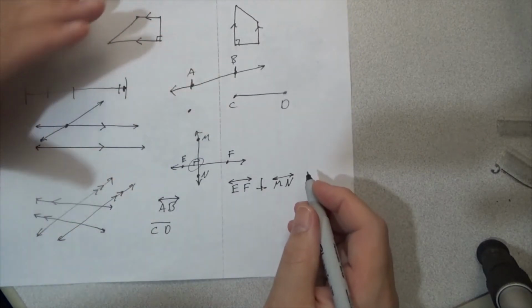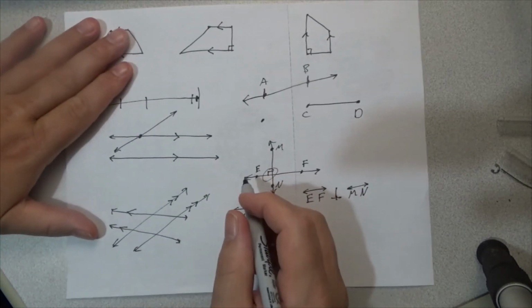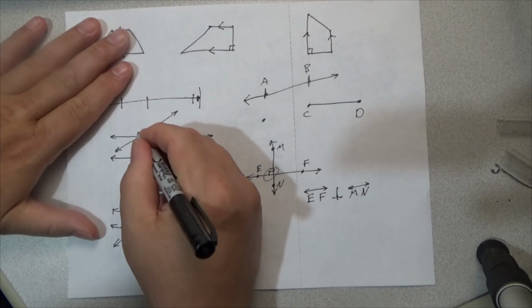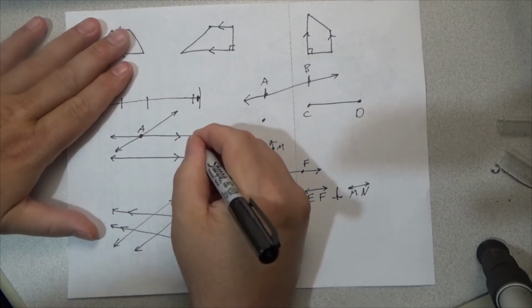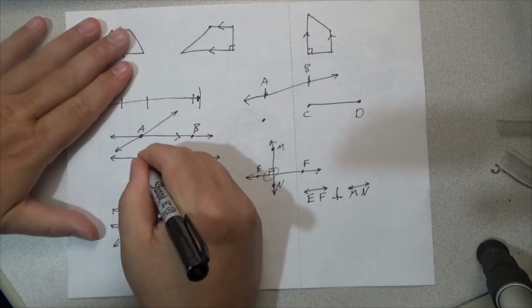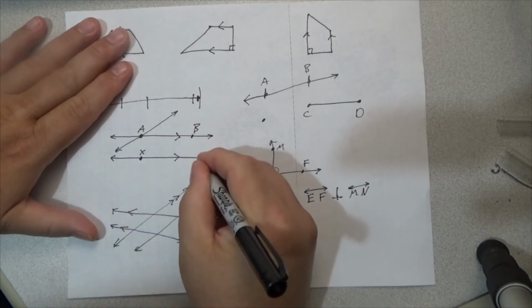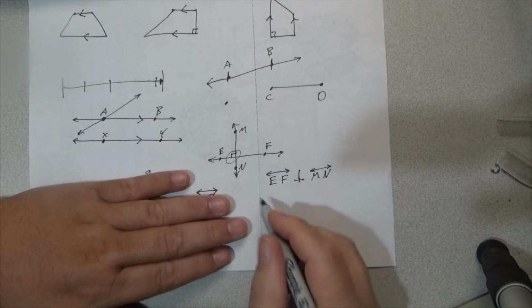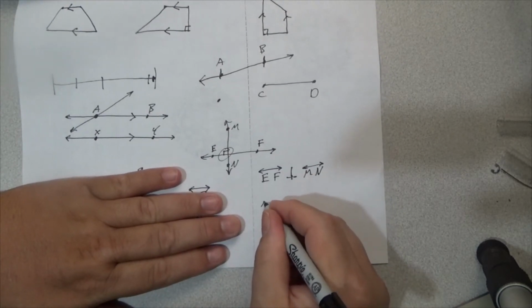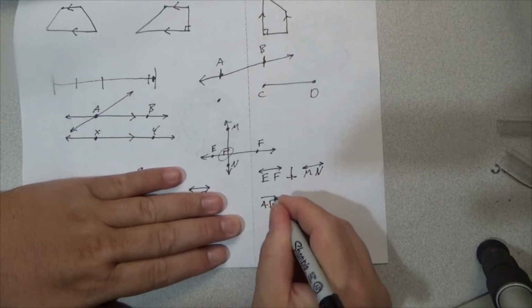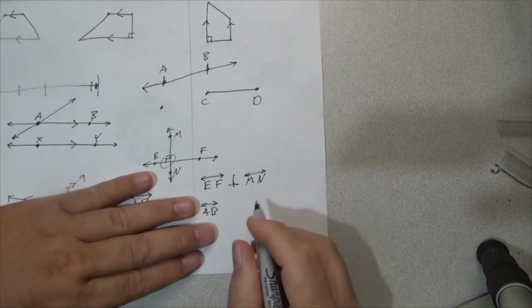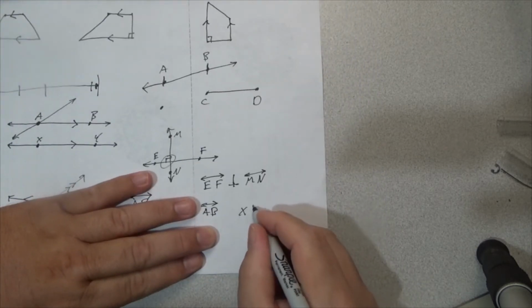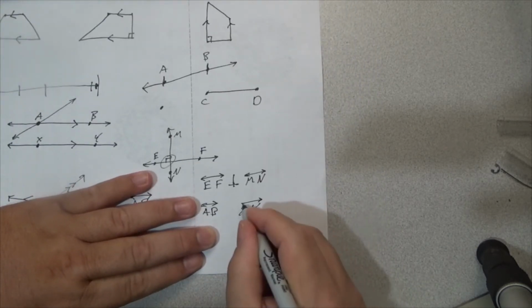Now 2 lines that are parallel, let's come back over here. Let's say that this is A and B, and then X and Y. So 2 parallel lines I would indicate as AB, put the line over top of it, and then XY, put a line over top of it.